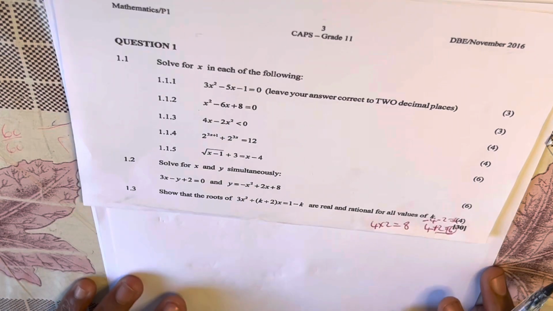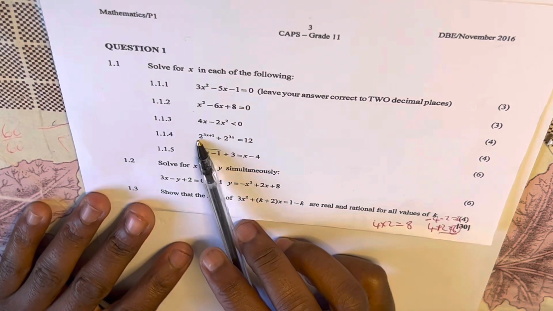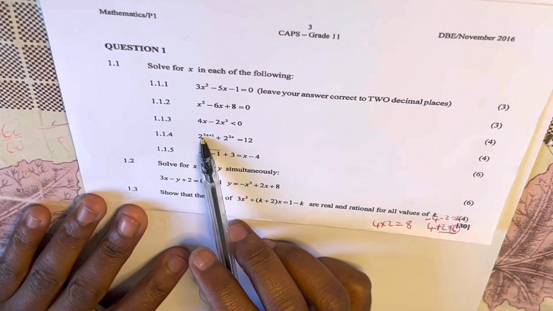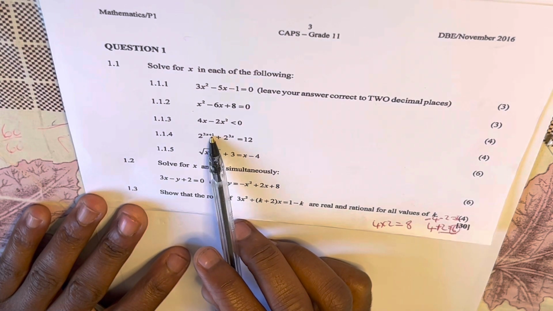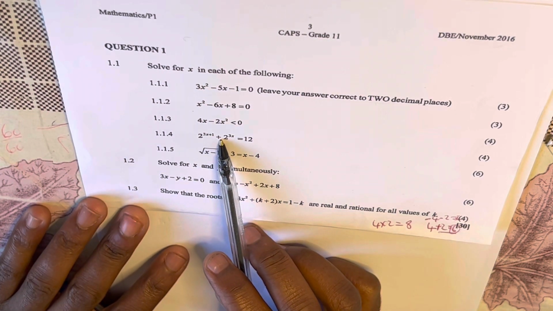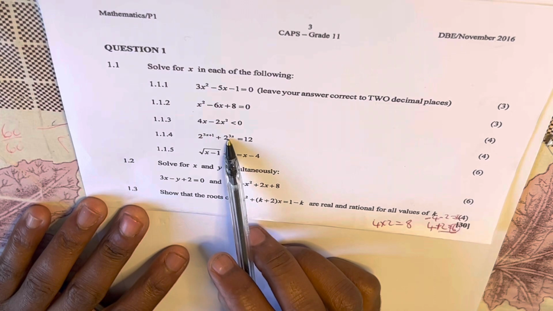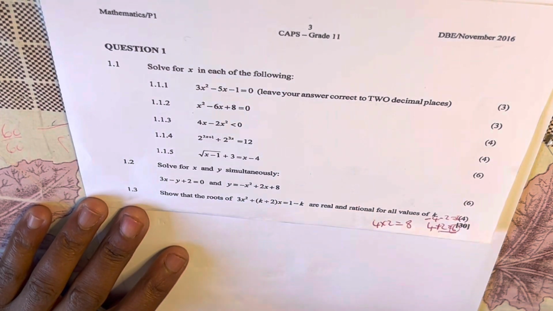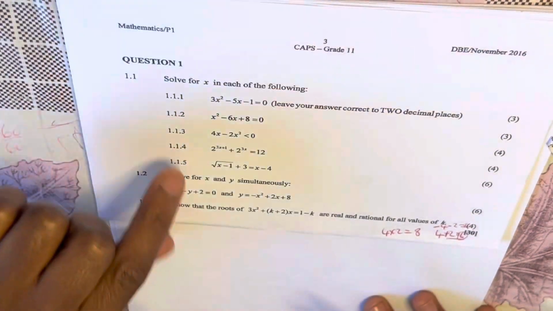1.1.4: we have 2 to the exponent 3x plus 1 plus 2 to the exponent 3x is equal to 12. So how do we go about this one? Re tlo etsa ka tsela e so ina.